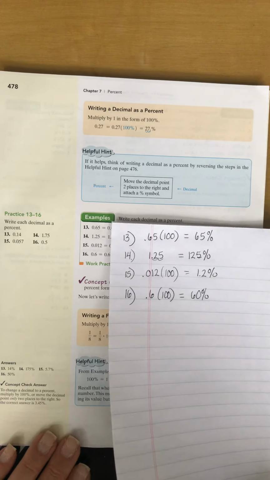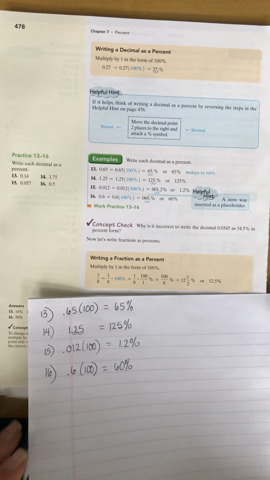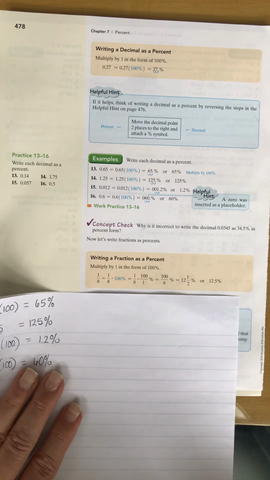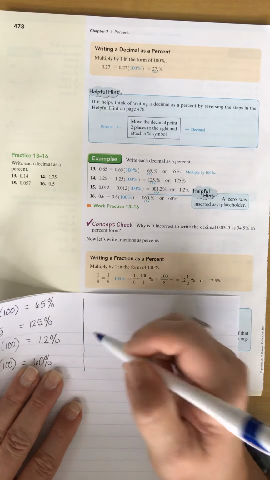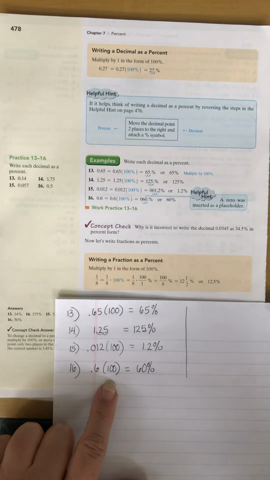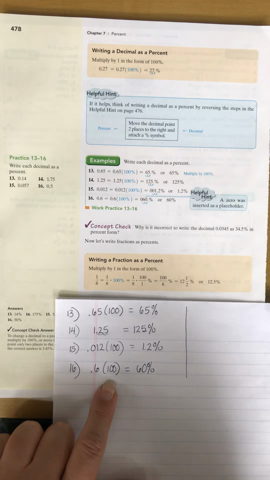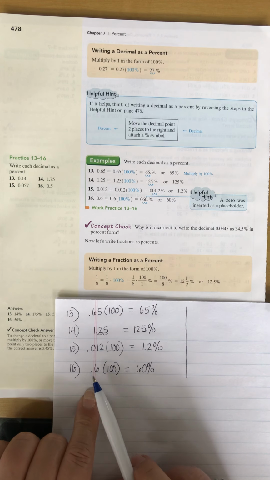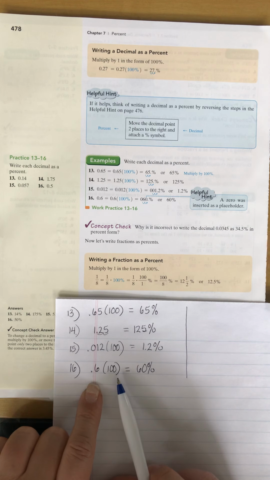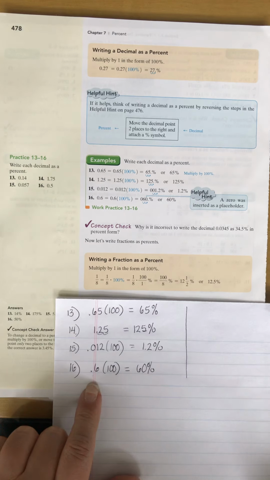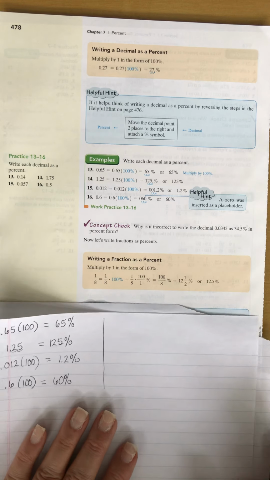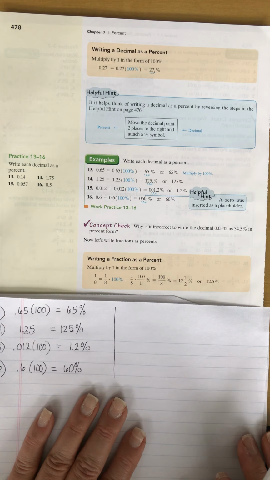Number 17, or actually let's look at the next concept. It's writing a fraction as a percent. So again, just like we learned in these previous problems, how to turn a decimal into a percent, you multiply it by 100. Same with fractions. You take the number and you multiply it by 100.